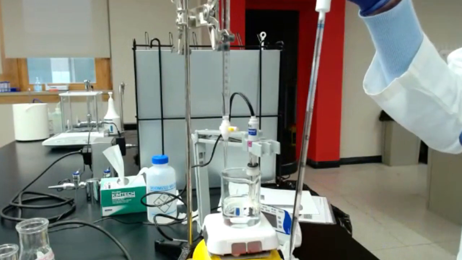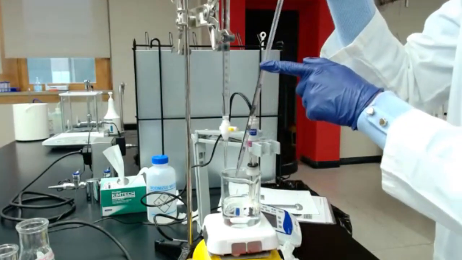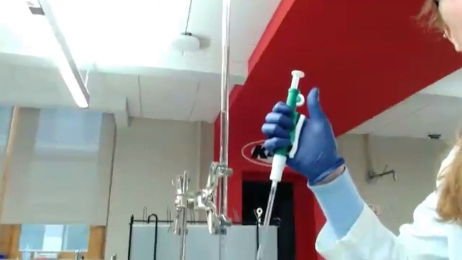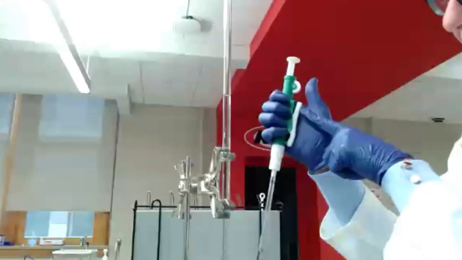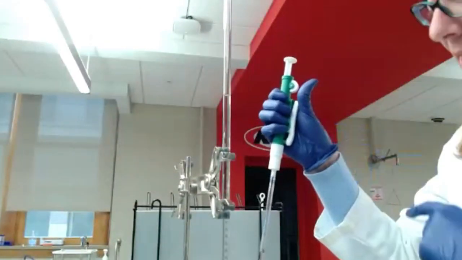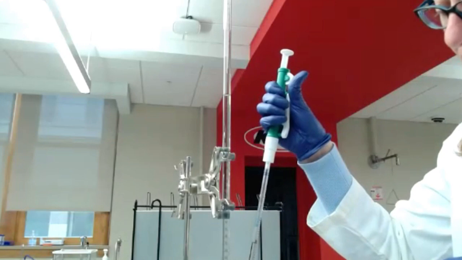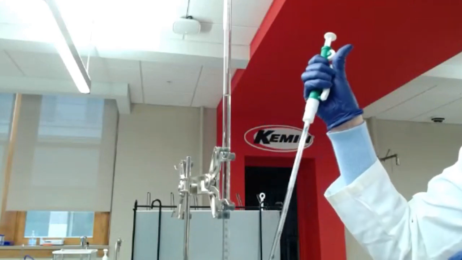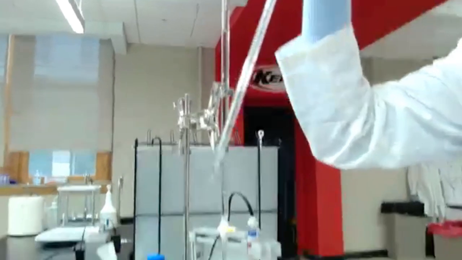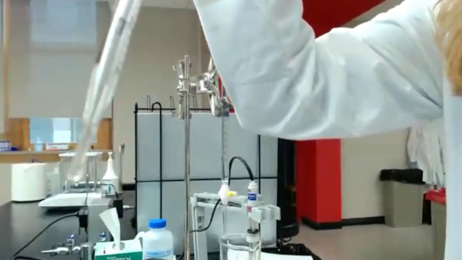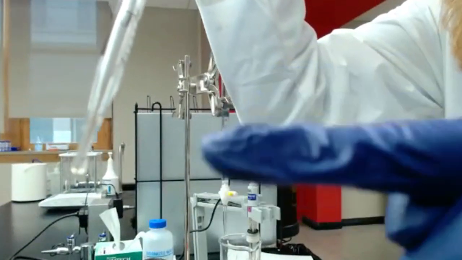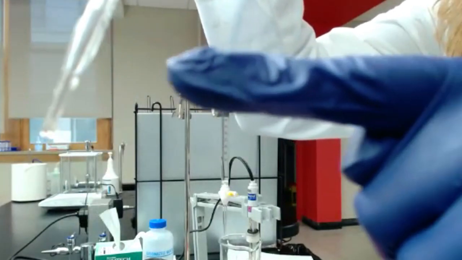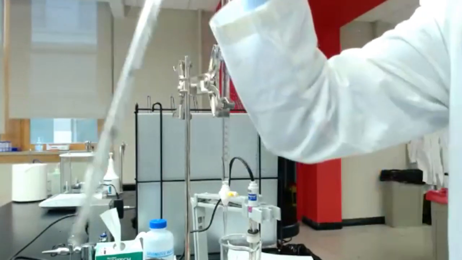Once I have that, I will just transfer directly into the beaker, and I can push here to release the juice. All right. You might still have a little drop in the pipette, but that's part of the error of the pipette. So don't touch that little drop. You don't need that drop.